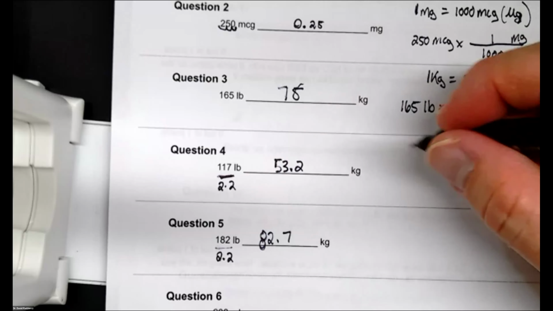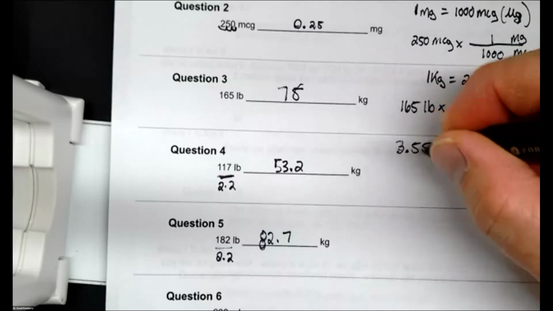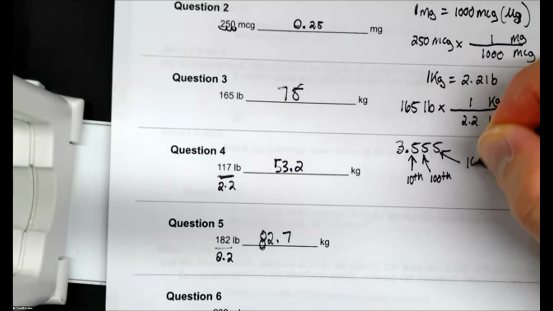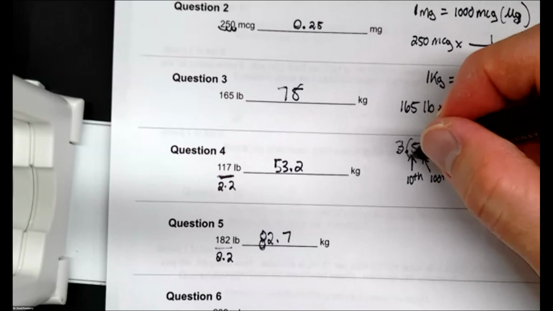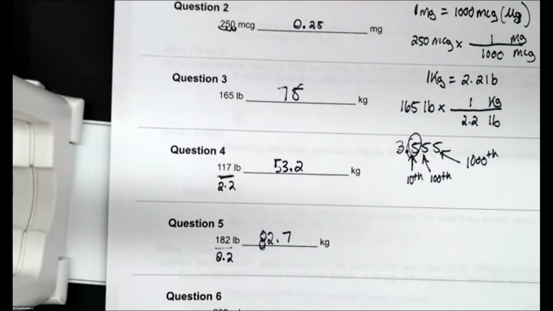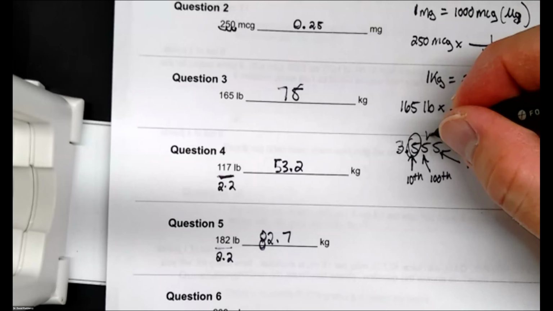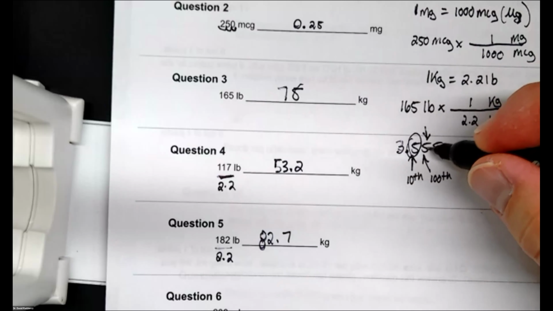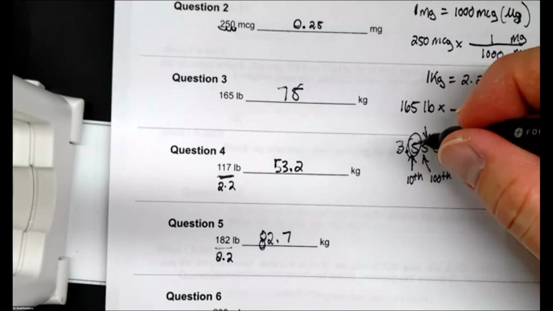So I'm going to write it out. I'm going to use your example. So 3.555. This place right here is the tenths. This place right here is the hundredths. And this place right here is the thousandths. So if we say round to the nearest tenth, we have to look at the hundredths place to determine what to do with that number. If it's 5 or greater, 5, 6, 7, 8, or 9, then we're going to round the 5 up to 6. So we'd round that to 3.6.